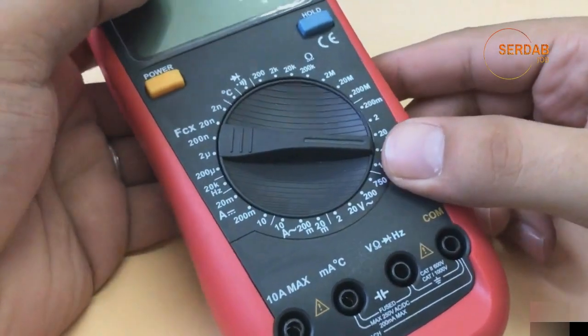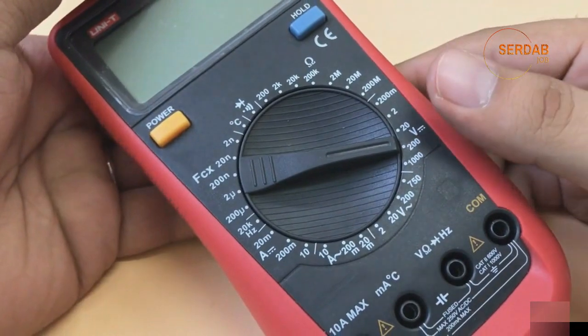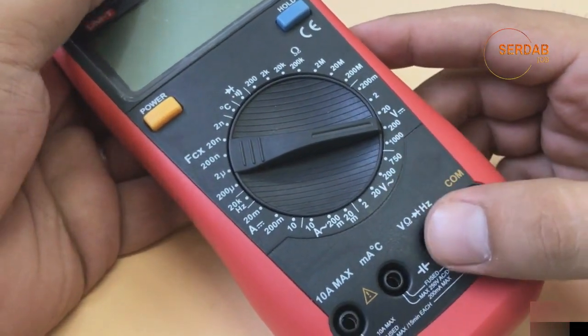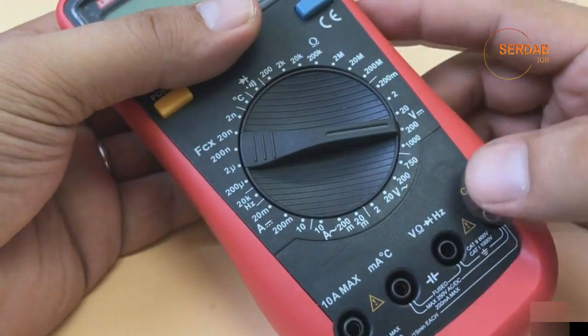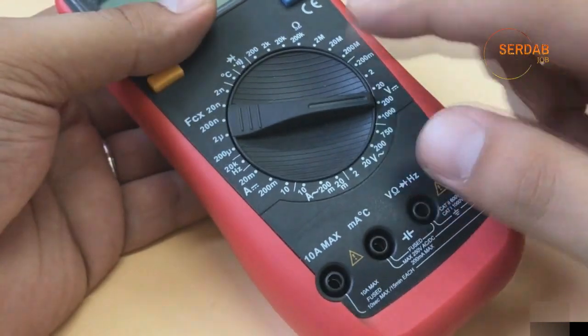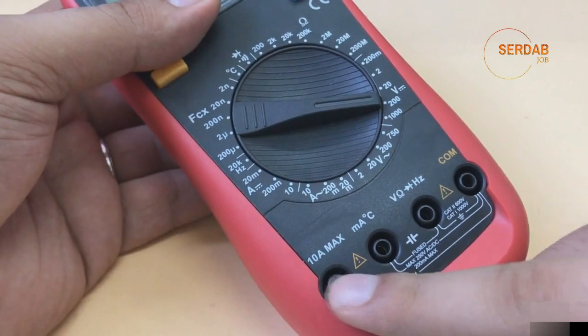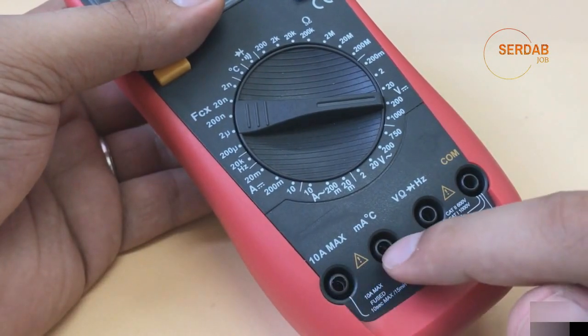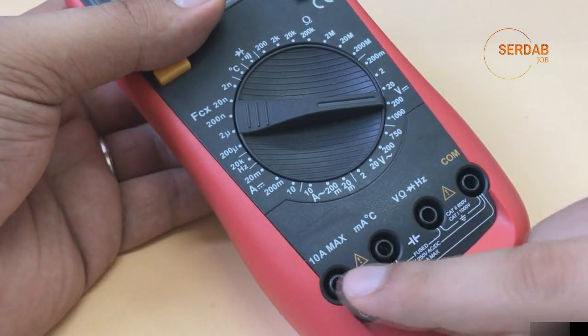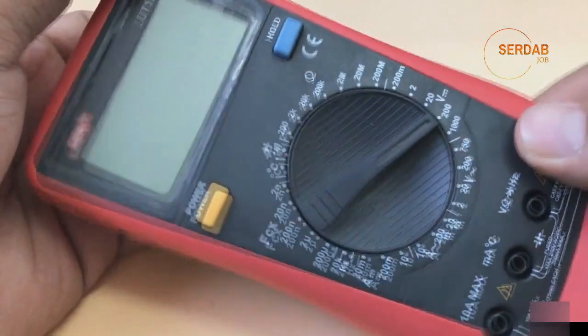Hello and welcome to this new lesson in which I will teach you how to measure current. Measuring current is a little bit harder than measuring voltage because there are two ranges, the milliampere and the ampere range. So you don't want to confuse these two because this might damage your digital multimeter.